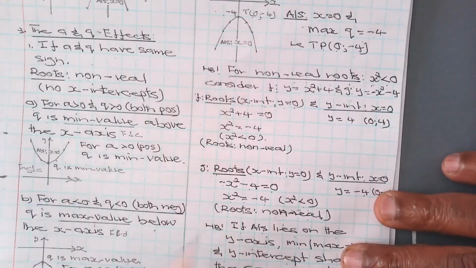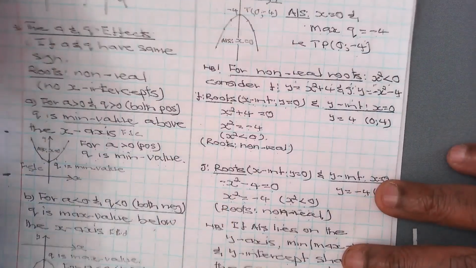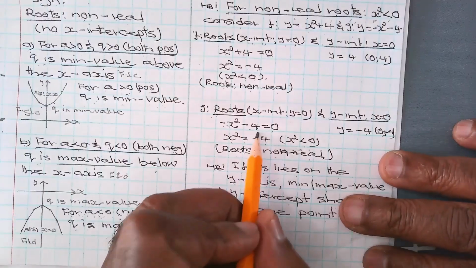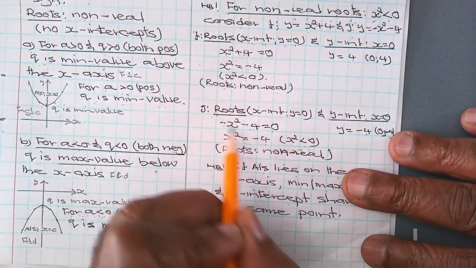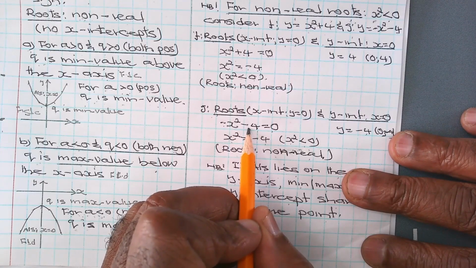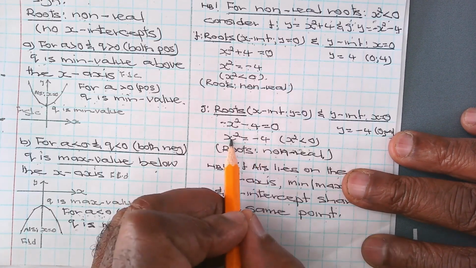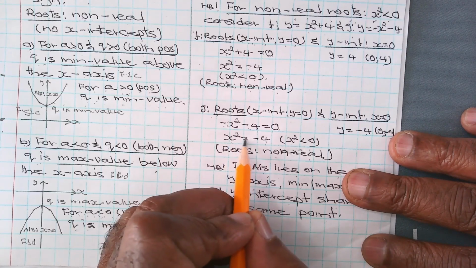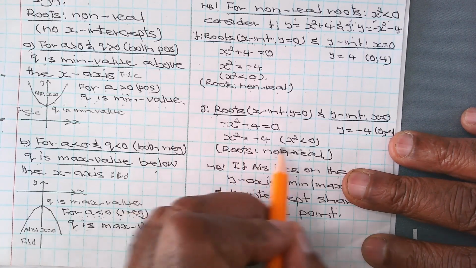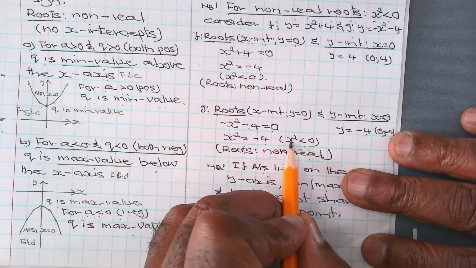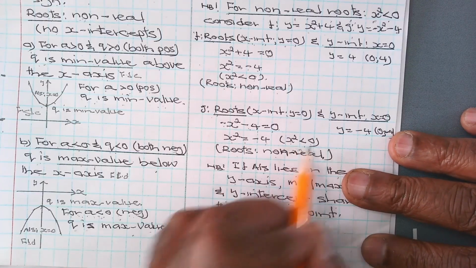Let's move again to g. g will give you the same value, negative x squared minus 4 equals 0. Therefore, x squared equals negative 4. Therefore, x squared less than 0.